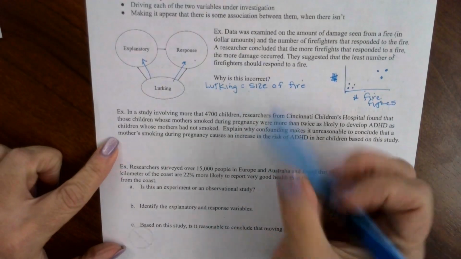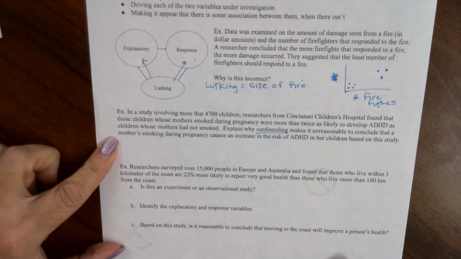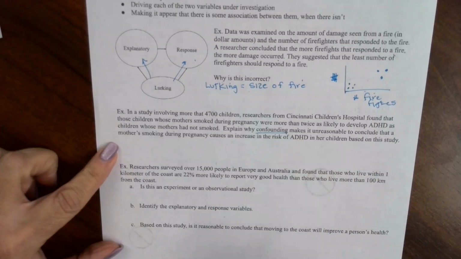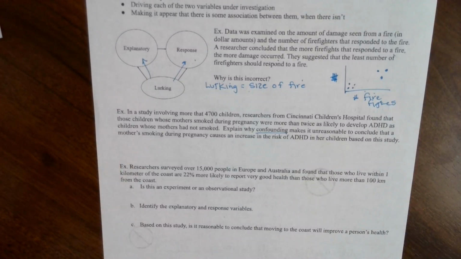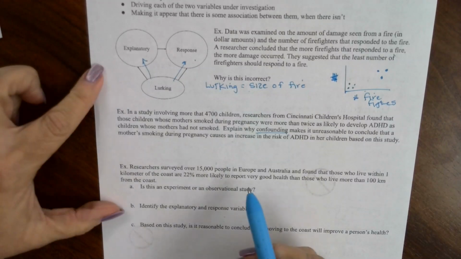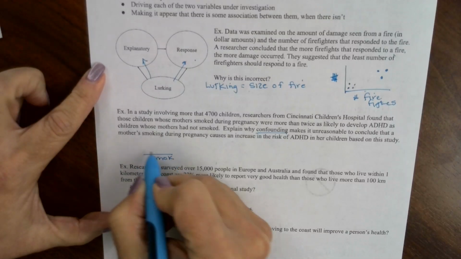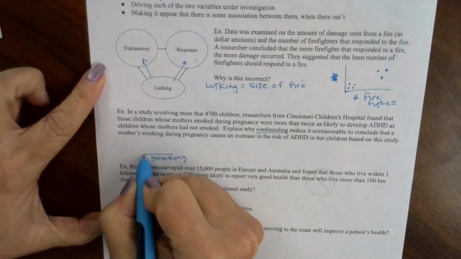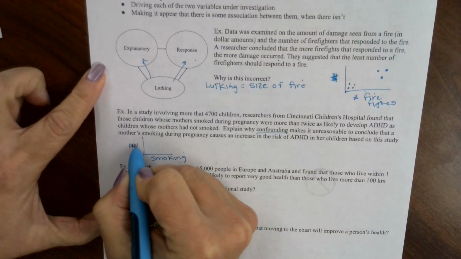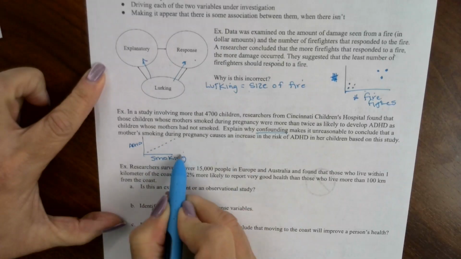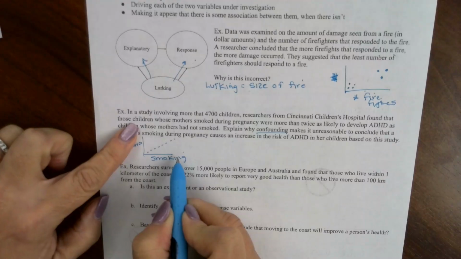Explain why confounding makes this unreasonable to conclude that a mother smoking during pregnancy can cause an increase of ADHD. So let's think about this. So what we're saying here is smoking mothers, and this is ADHD, and what the experiment says is the more you smoke, the higher your chances of ADHD are.